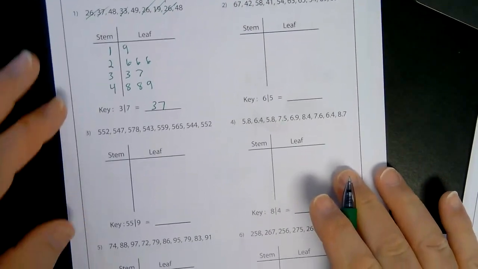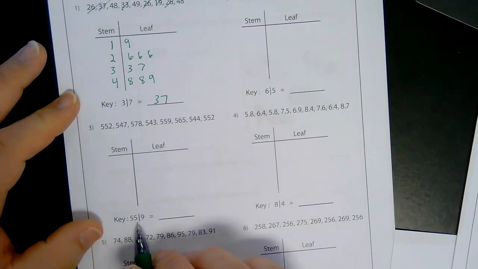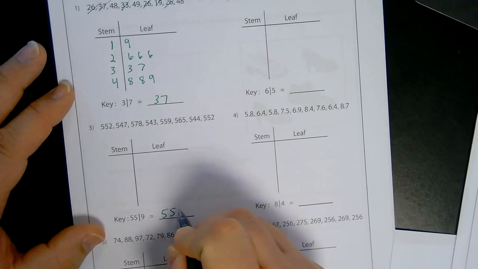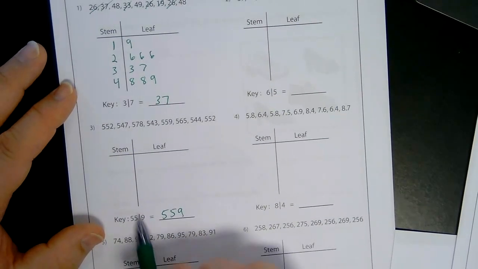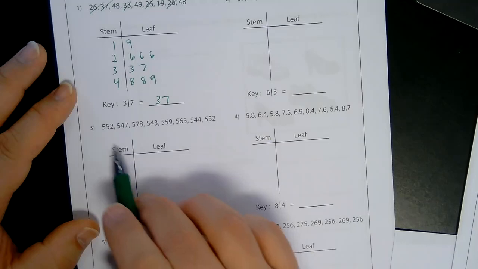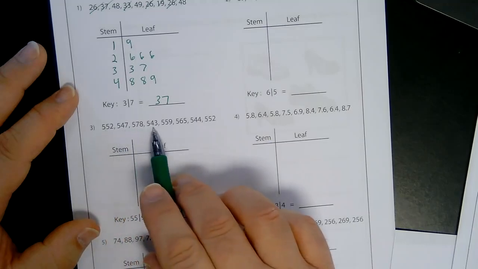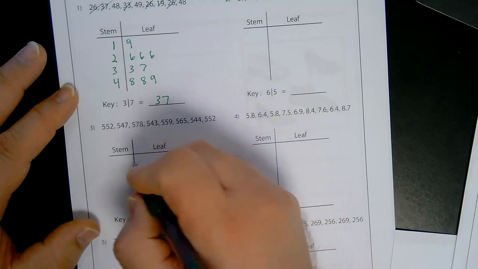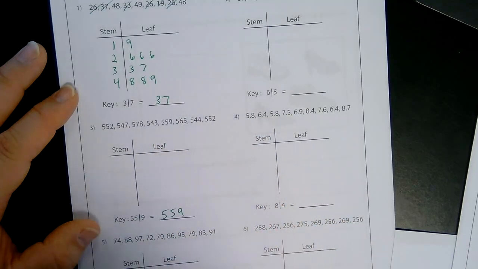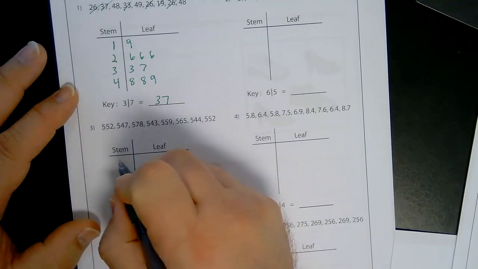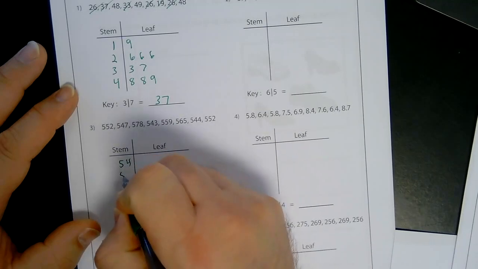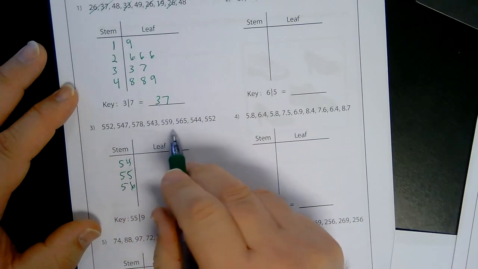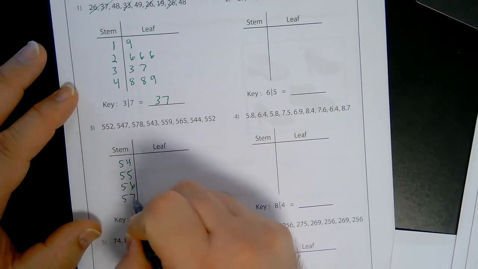All right. Going on to number 3. Now the key 5|59, that would represent 5.59. Okay, so keep that in mind when we do these. That could be interesting. So 54 is the lowest I have. So 54 and 55. 54, 55, 56, and it looks like I have a high of 57.